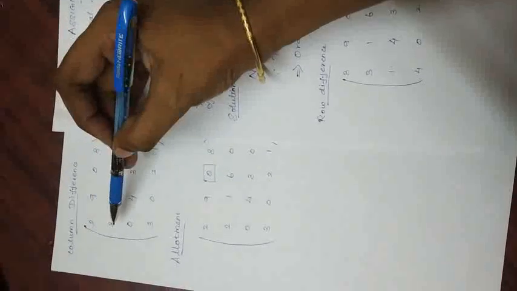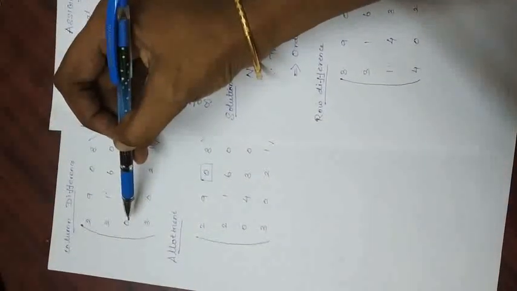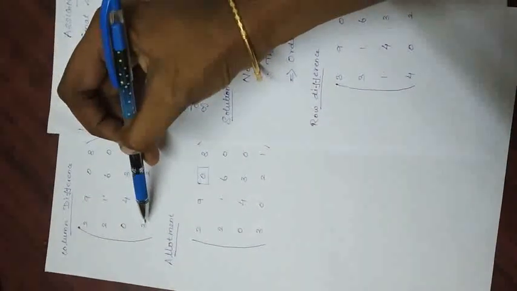Next is to find the column difference. How to find the column difference? So, choose the least value in each column. For example, in the first column, the least element is 1. Subtract this 1 from all the elements of that column. So, 3 minus 1 is 2, 3 minus 1 is 2, 1 minus 1 is 0, 4 minus 1 is 3.